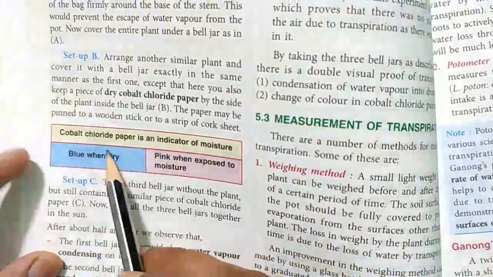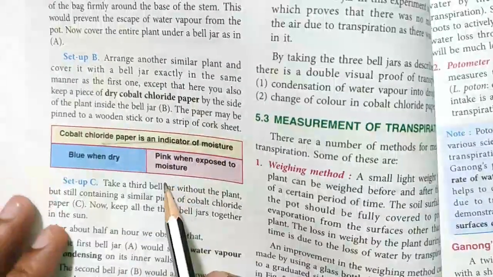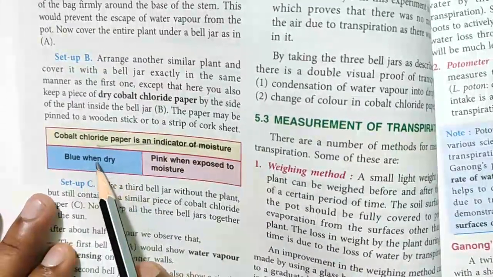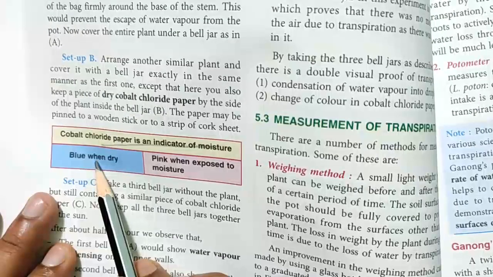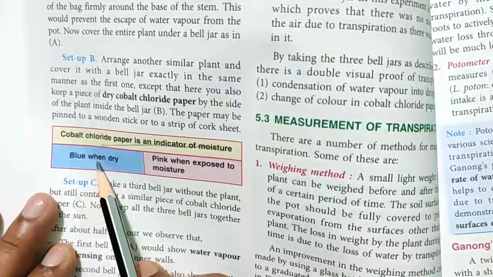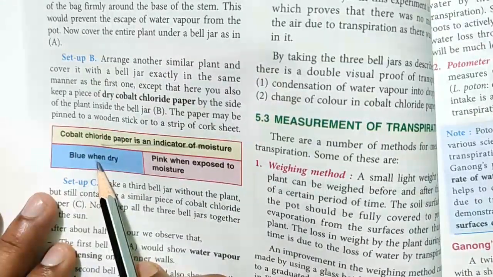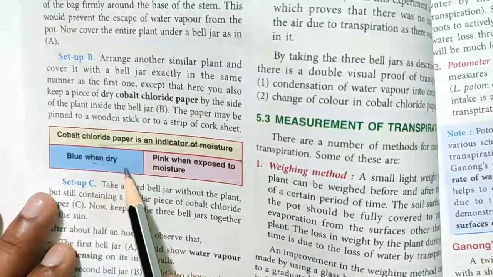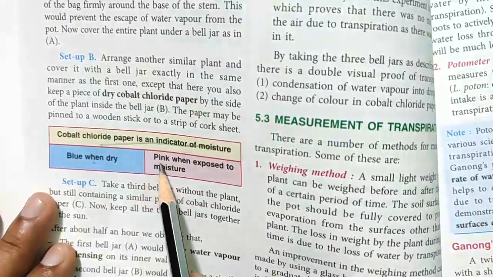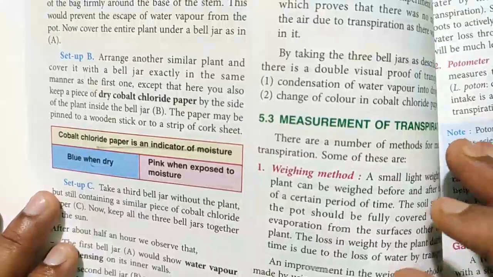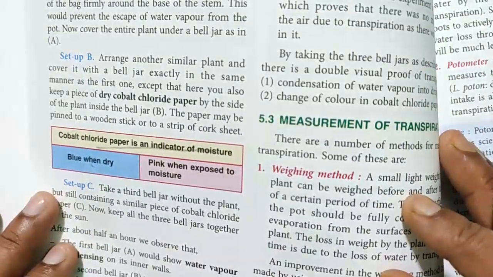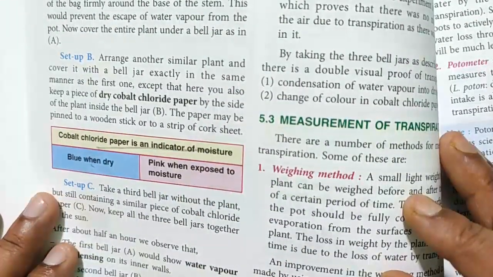So here you can see that cobalt chloride paper is an indicator of moisture. It is basically blue in nature when it is dry, but as soon as moisture is present on any surface, it will start changing its color from blue to pink. So if the cobalt chloride paper changes into pink, that means there is a presence of moisture.